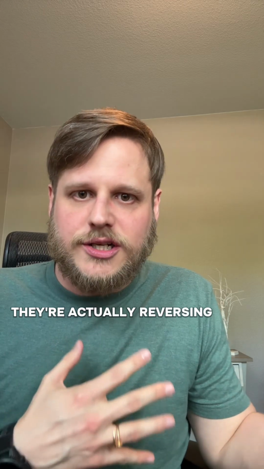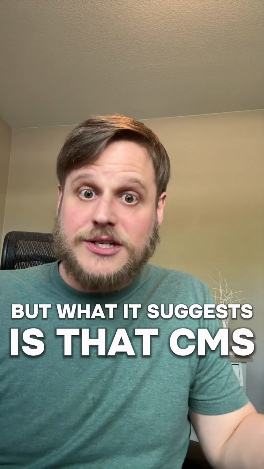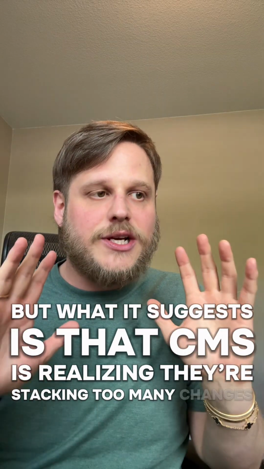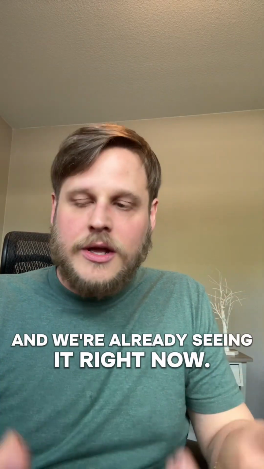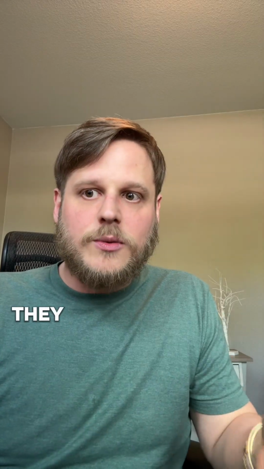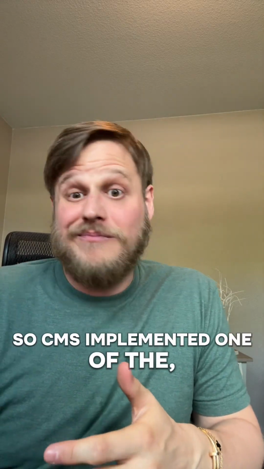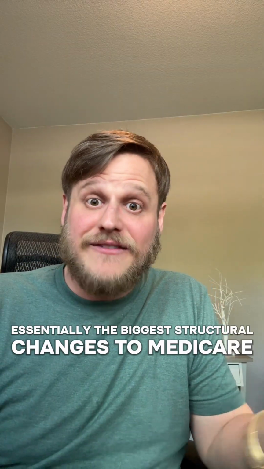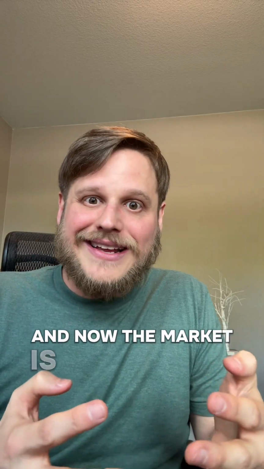They're actually reversing some of what they were going to do with version 28. But what it suggests is that CMS is realizing, hey, stacking too many changes too quickly could destabilize the MA market, and we're already seeing it right now. So instead of a sudden disruption, they want to see more of a gradual tightening for Medicare Advantage carriers. So CMS implemented essentially one of the biggest structural changes to Medicare Advantage in years, right? The market's tightening, and now the market is adjusting.